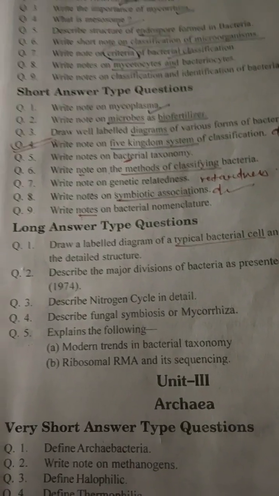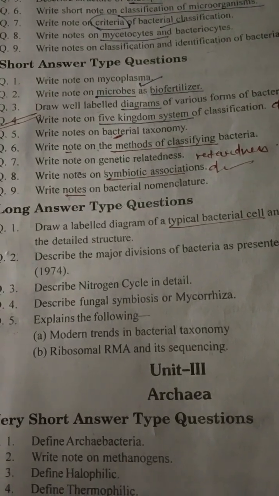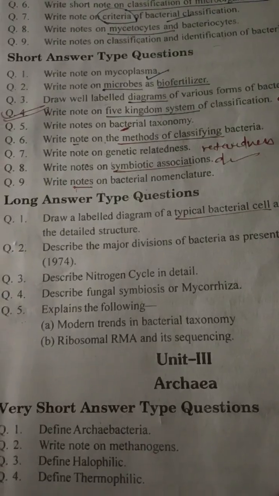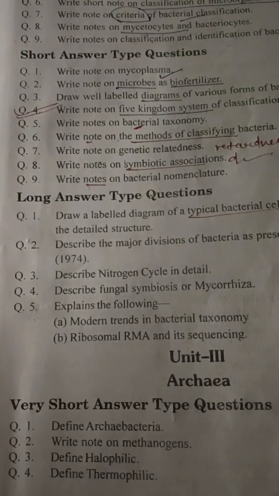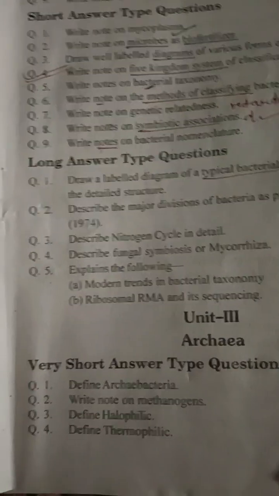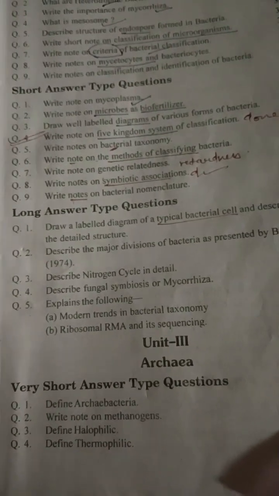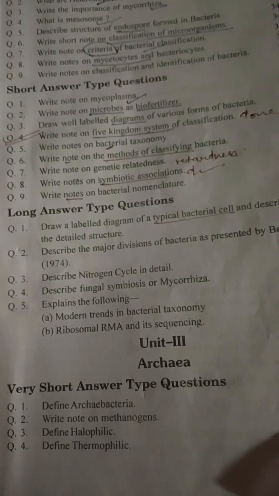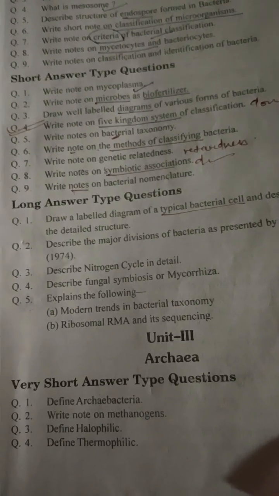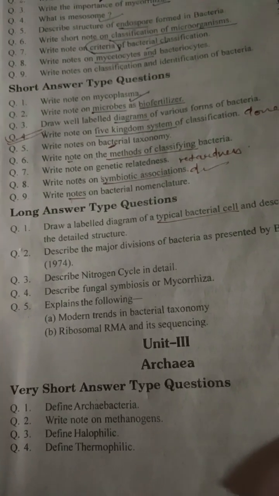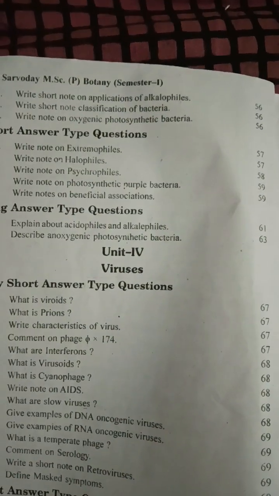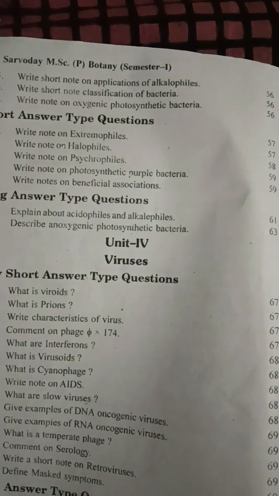Explain the following modern trends in bacterial taxonomy: ribosomal RNA and its sequencing. Very short answer type questions, unit 3, Archaea. Define archaeobacteria. Write a short note on methanogens. Define halophilic. Define thermophilic. And here, write a short note on application of alkalophiles.